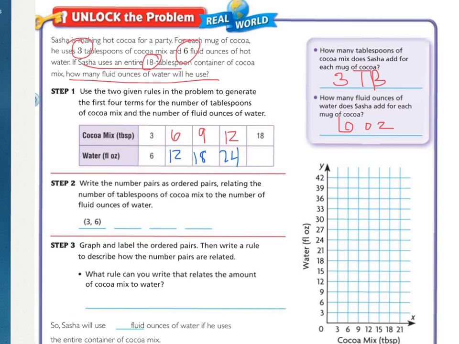So step 2 is to write the number pairs as ordered pairs, relating the number of tablespoons of cocoa mix to the number of fluid ounces of water. So they're telling us that we're writing the cocoa mix first and then the water. Fill in these 3 ordered pairs. You should have ended up with the ordered pairs of (3, 6), (6, 12), (9, 18), and (12, 24).